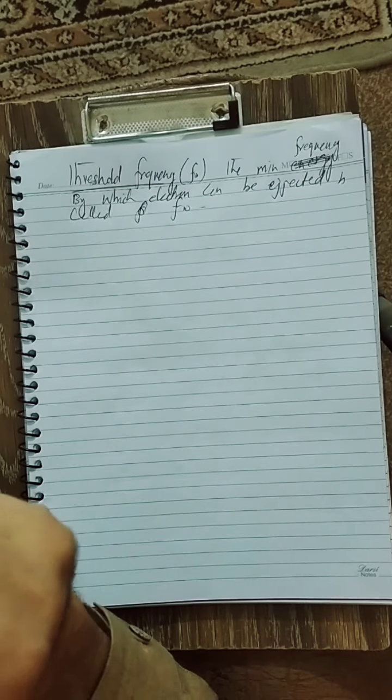So work function is the minimum energy and threshold frequency is the minimum frequency.